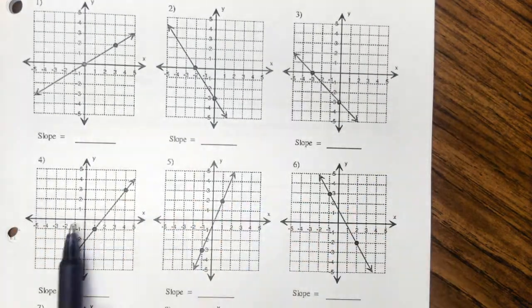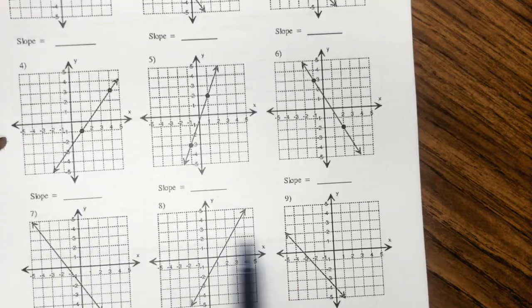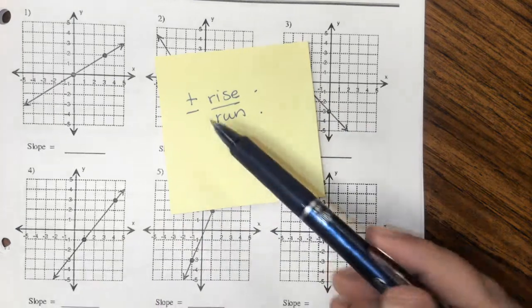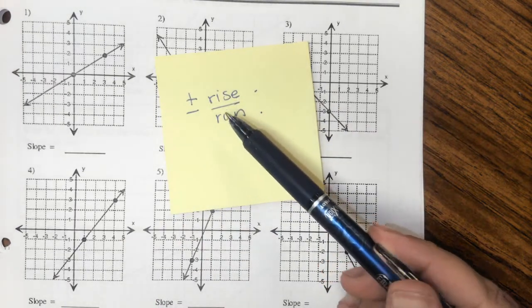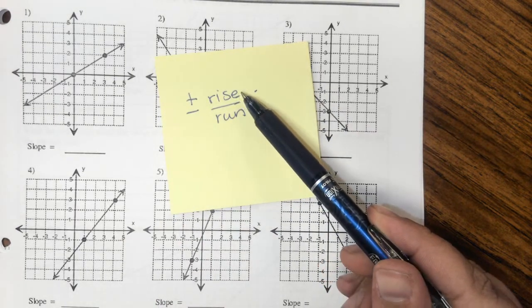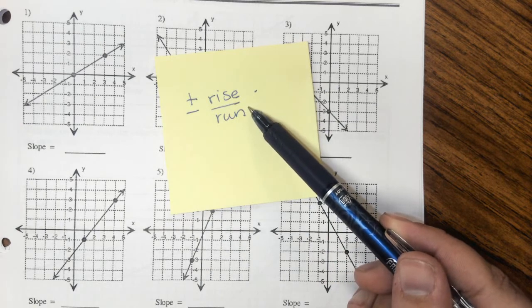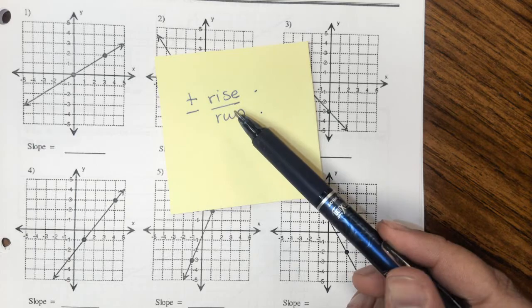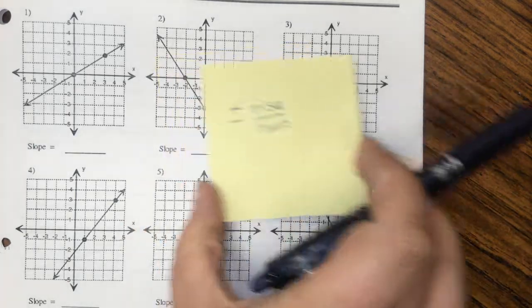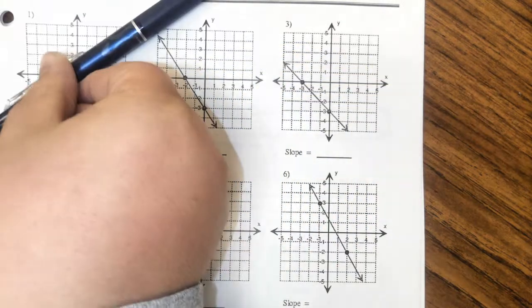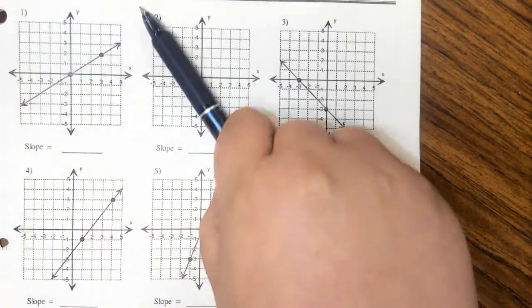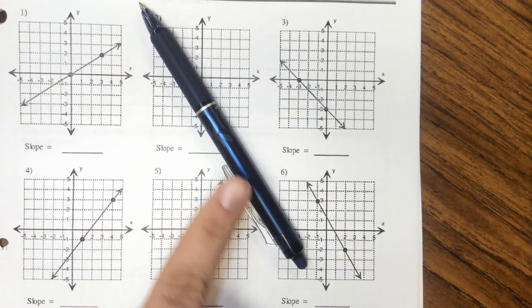Again, you have 9 questions. These are not all positive. Please make sure you are writing down positive or negative, rise over run. You're actually finding the rise and the run because you're drawing 2 perfect points on the line. And then you're drawing a right triangle between them. Make sure you're reading the line from left to right. And number 2, you're reading the line from left to right.